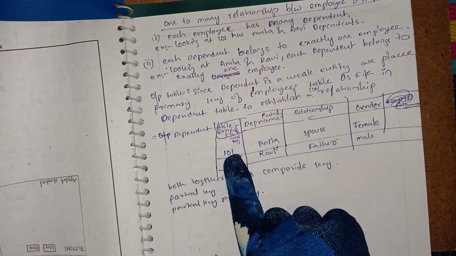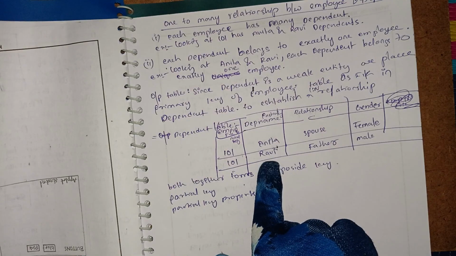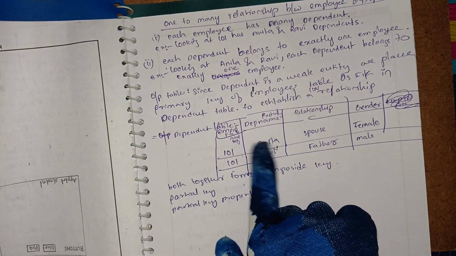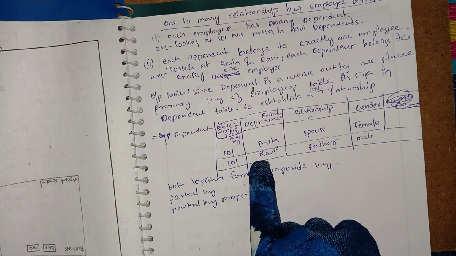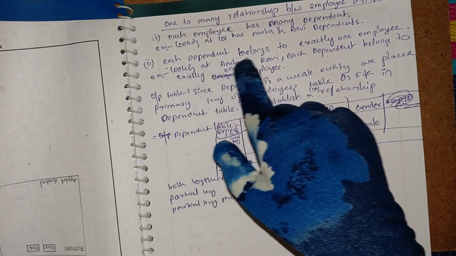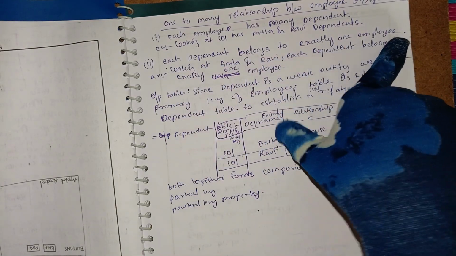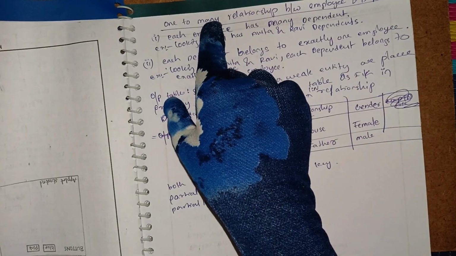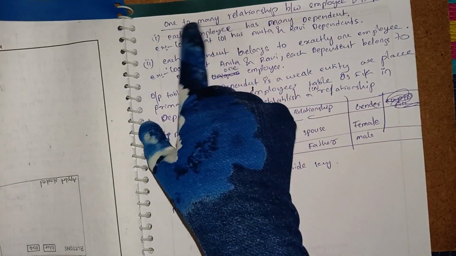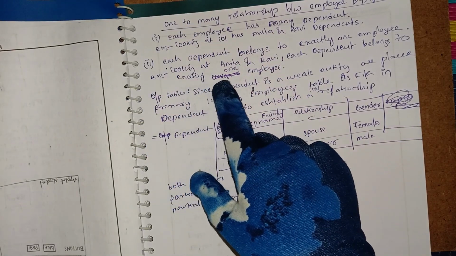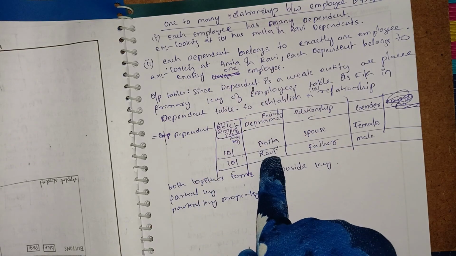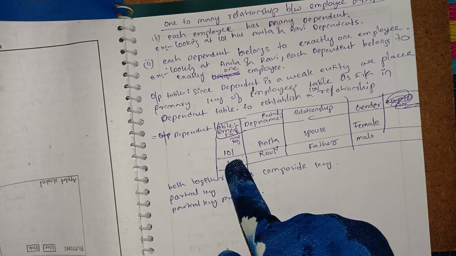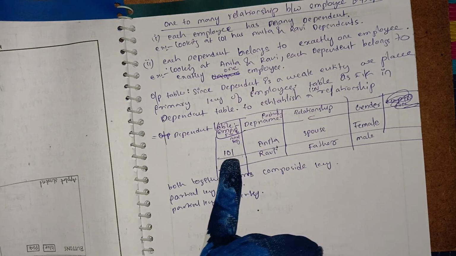Looking at 101, it has Anita and Ravi as dependents. Has means multiple dependents, meaning each employee has multiple dependents, and each dependent belongs to exactly one employee. Generating a statement from right to left is many to one. Looking at Anita and Ravi, each dependent belongs to exactly one employee. That is how the many-to-one relationship is established.